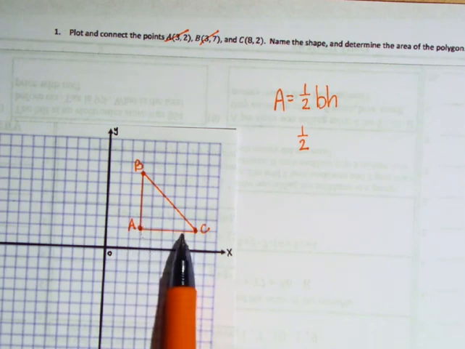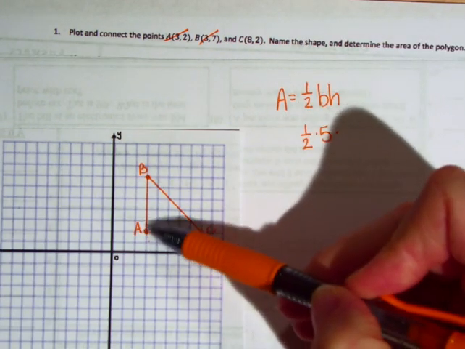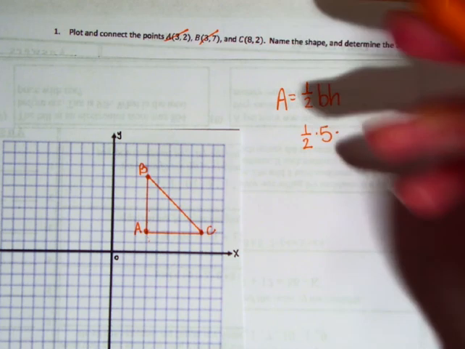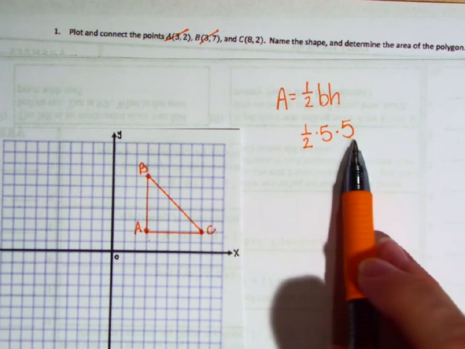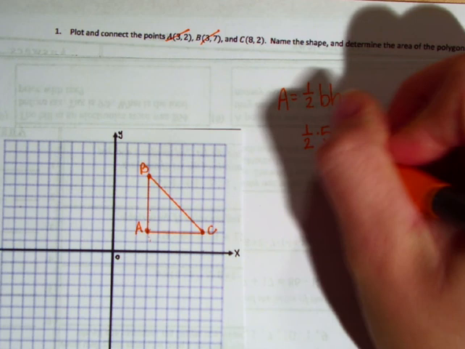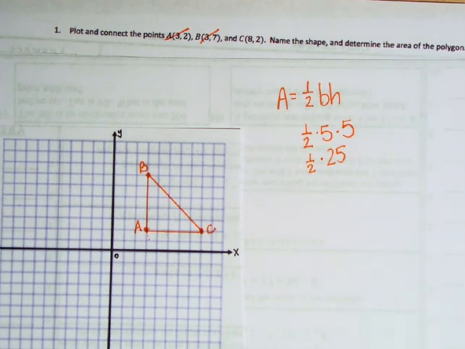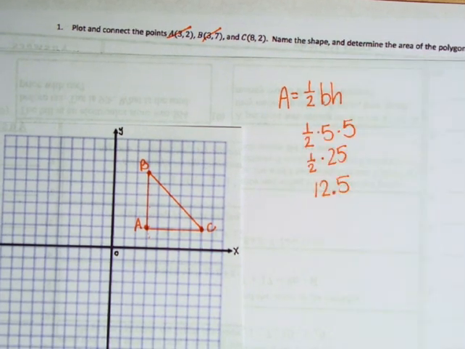1, 2, 3, 4, 5 is our base. So 1/2 times 5 times our height of 1, 2, 3, 4, 5. Because 5 is an odd number, I'm going to go ahead and multiply the whole numbers and then take half. So 5 times 5 is 25, and I need half of 25. Well, let's see. I'm going to find an even number close. Half of 24 is 12. And then from 24 to 25 is 1, so half of 1 is 1/2. So my answer is 12 and 1/2, or 12.5.